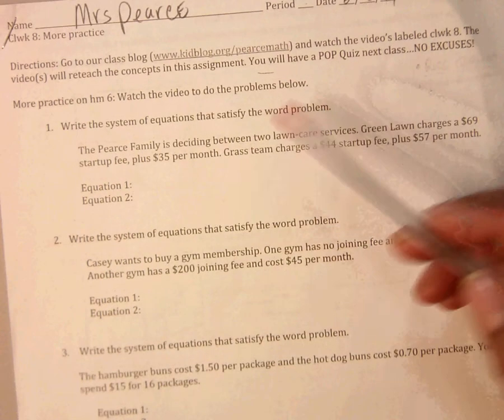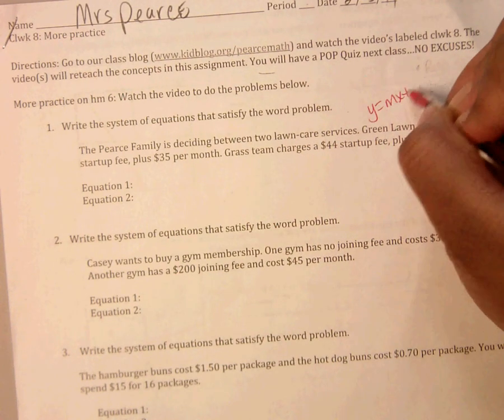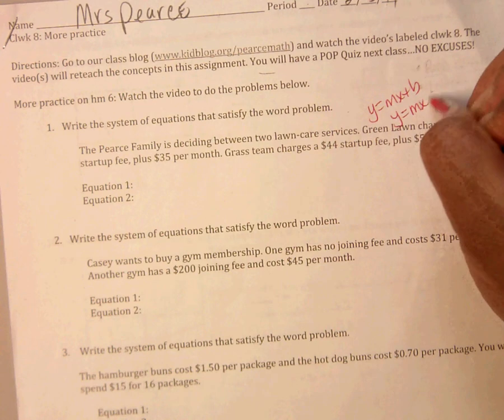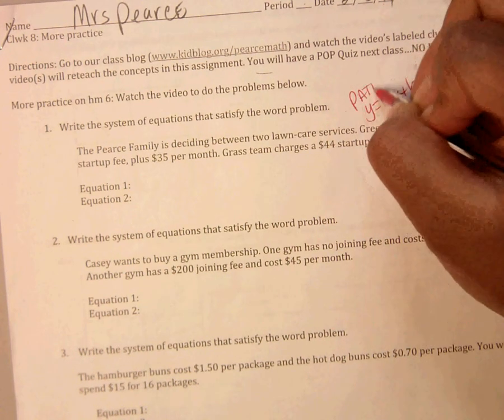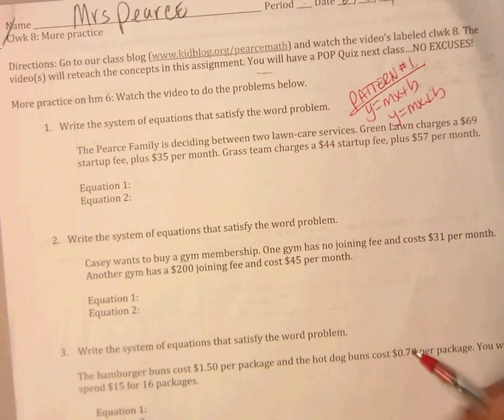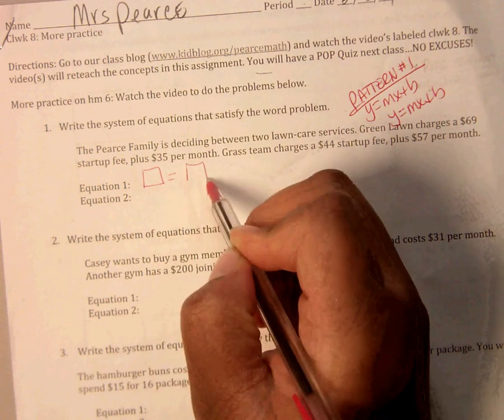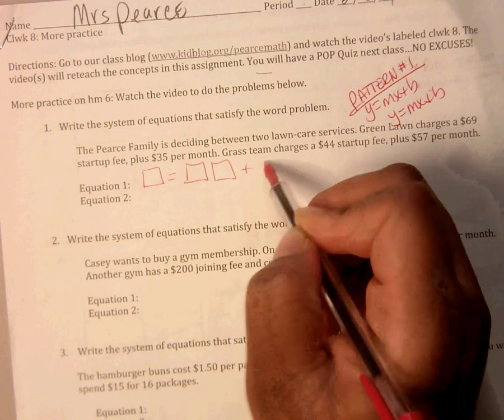That's correct. Number 1 would be pattern number 1, which means they both need to be solved for y. So that means you should already know something is going to equal something times something plus something.